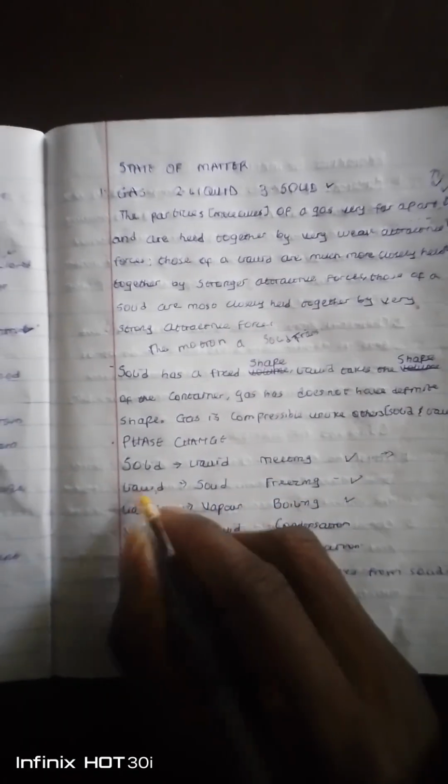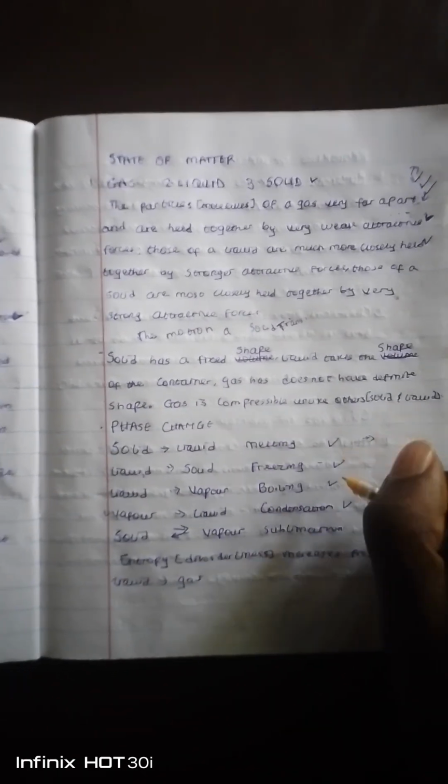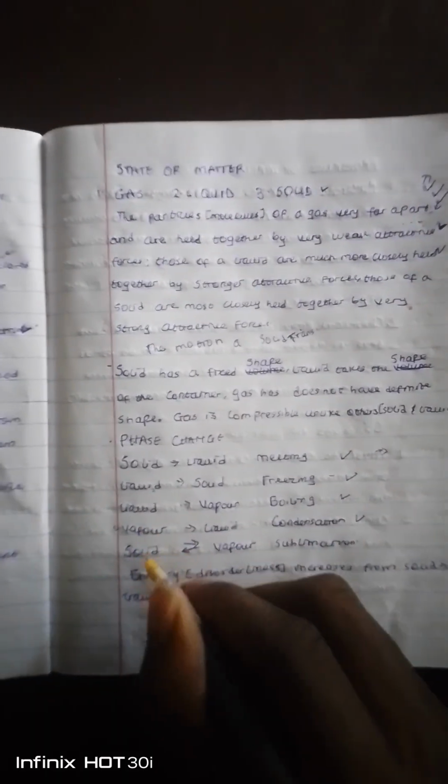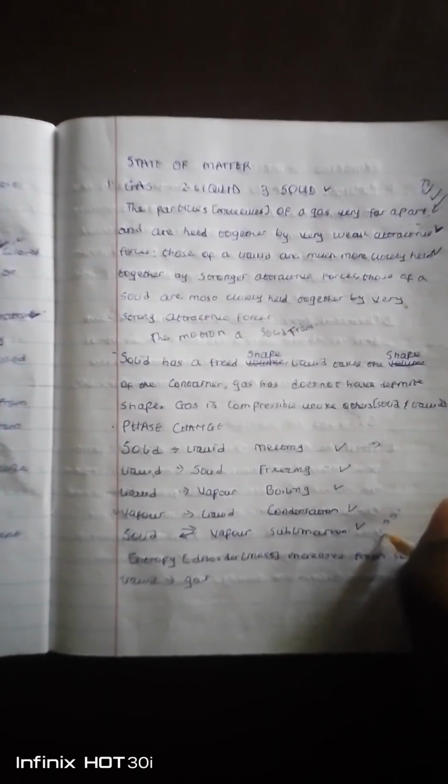From gas or vapor to liquid is called condensation. Take note of all these things, you should know it. From solid to gas, and from gas to solid, is what? Sublimation. When a solid changes directly to its gaseous state, or when a gas changes directly to a solid state, it is called sublimation.